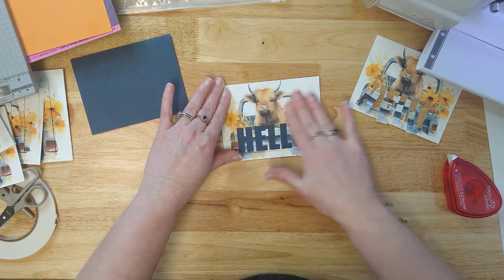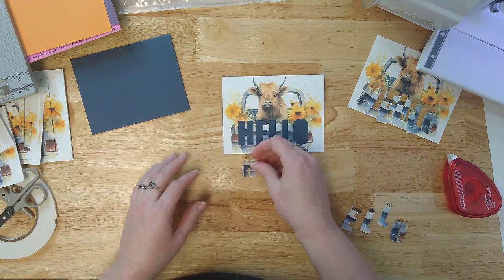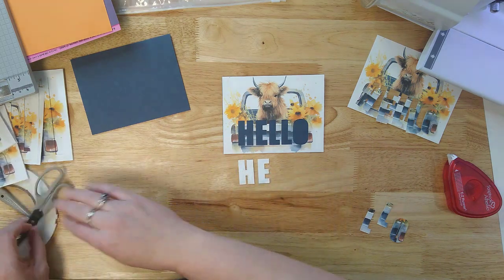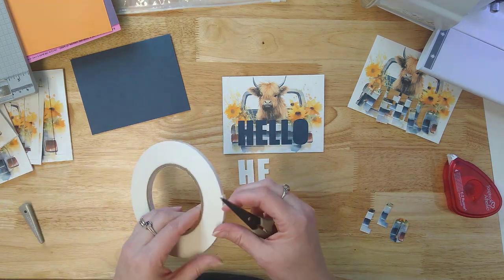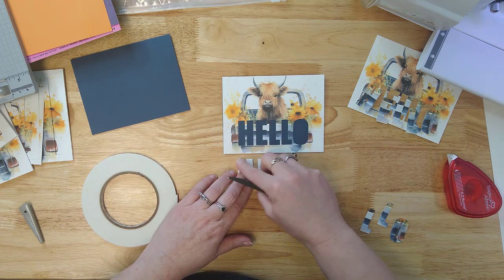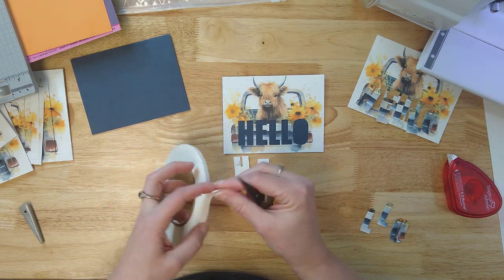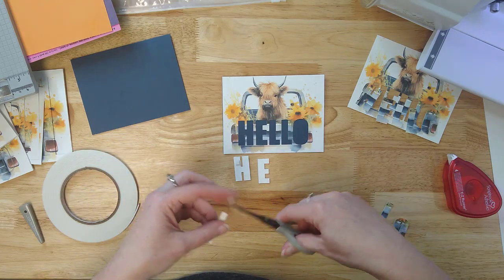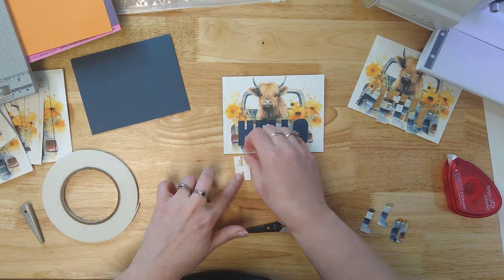And then the first way I'm going to show you is I'm going to take craft foam tape and I'm going to pop those letters up. So I'm just going to cut little pieces and we'll get going. I'll speed this up as I get the rest of it done.